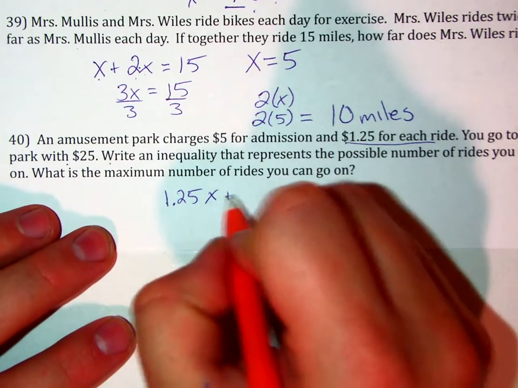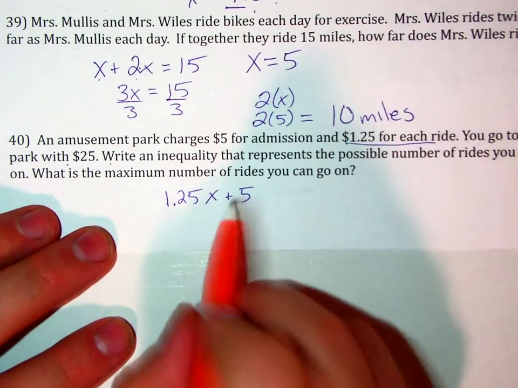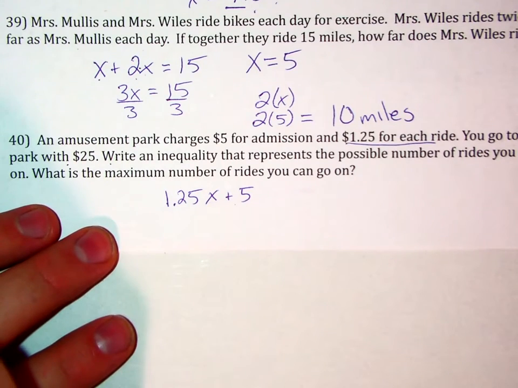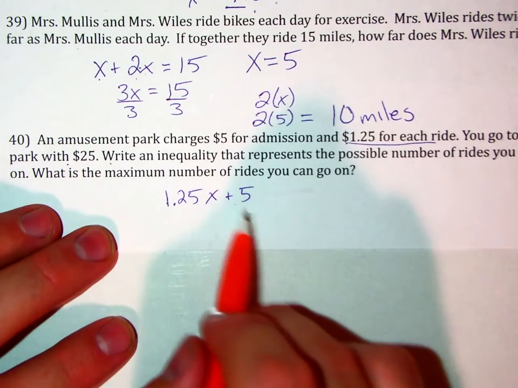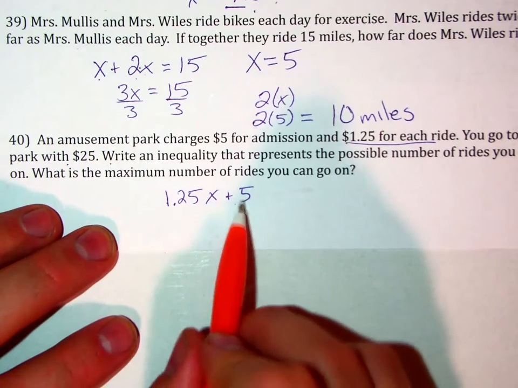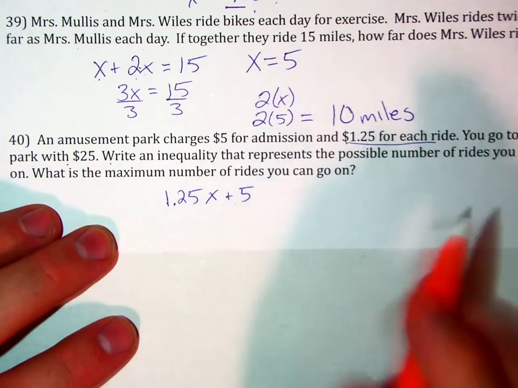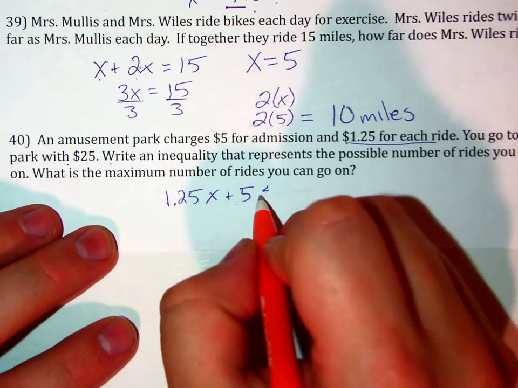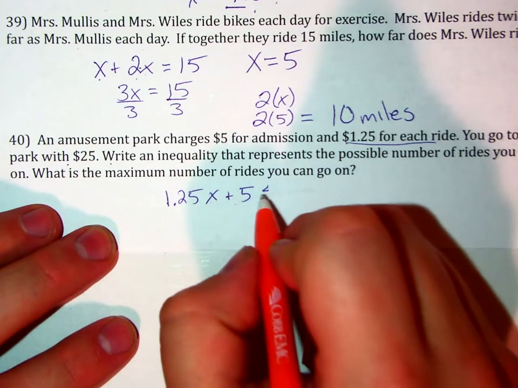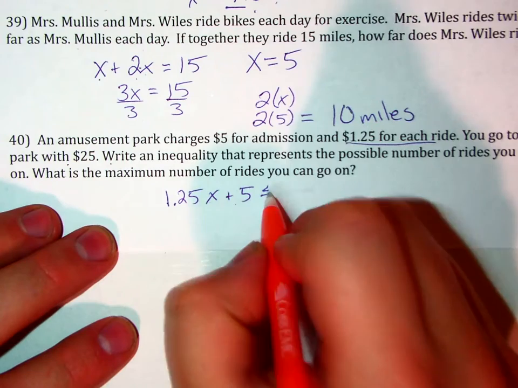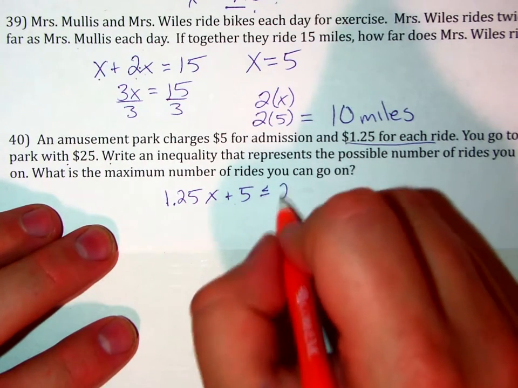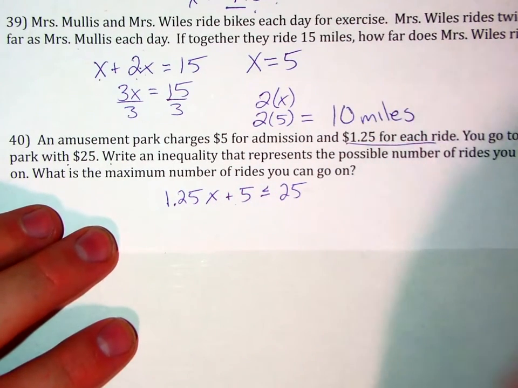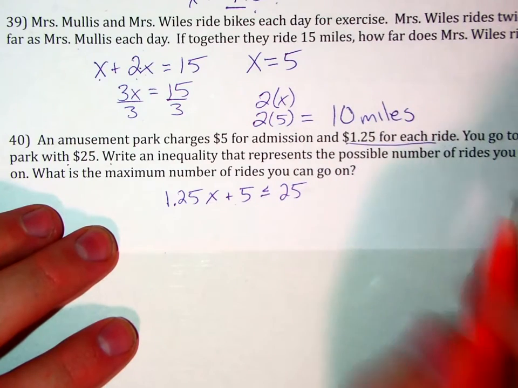And then it costs $5 for admission. It doesn't cost $5 for admission for each ride, just $5 for admission into the park, and then I pay per ride. And that value has to be less than or equal to $25, because that's how much I've been given to go to the park with.